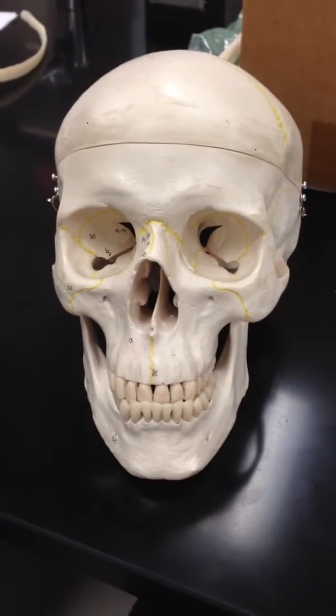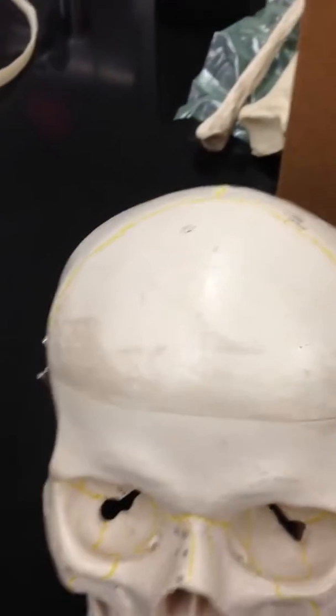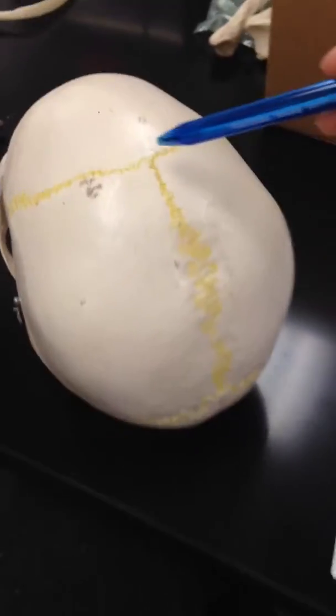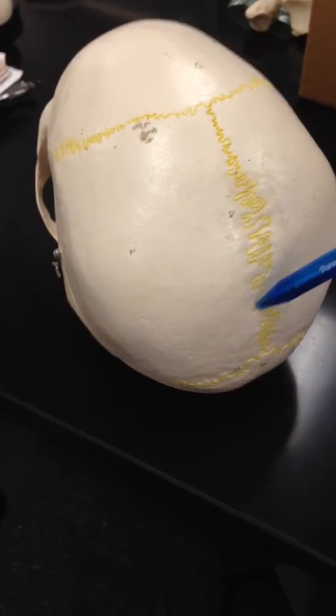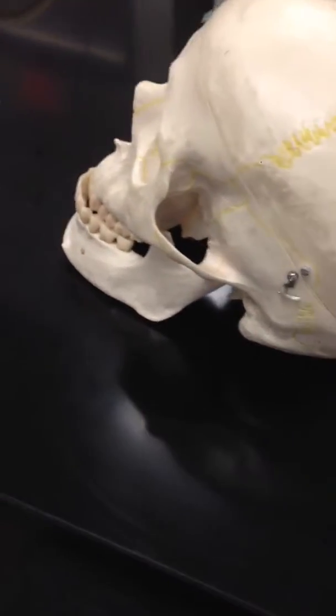Alright, I'm going to do the cranial bone. First, the coronal suture. The coronal suture is this line right here. Then the sagittal suture is this line right here. Then the squamous suture is this line right here. Then the lambdoid suture is this one right here.